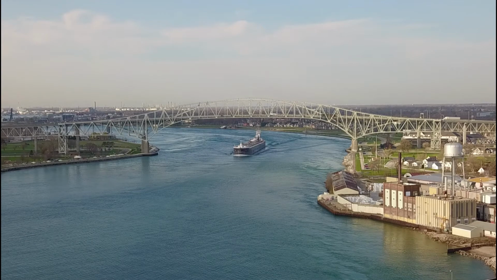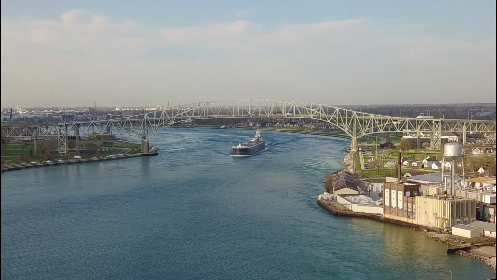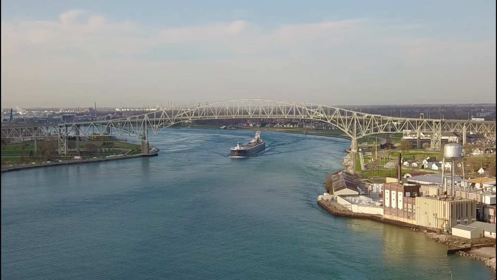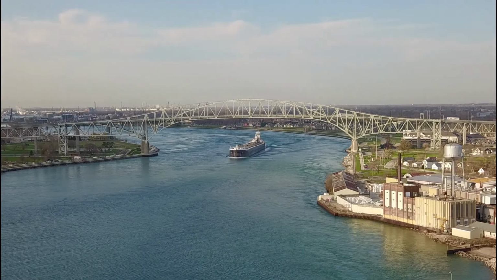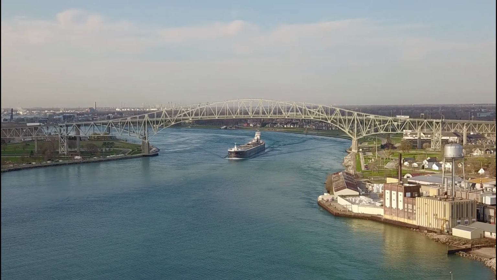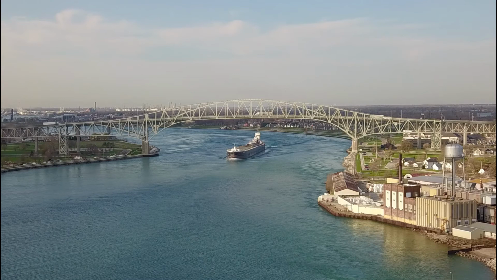It's got all kinds of information about it. It's a really cool app. If you're interested in ships, I'll see if I can put a link down below. I use it on my Apple iPhone. I'm not sure if there's an Android version or not.